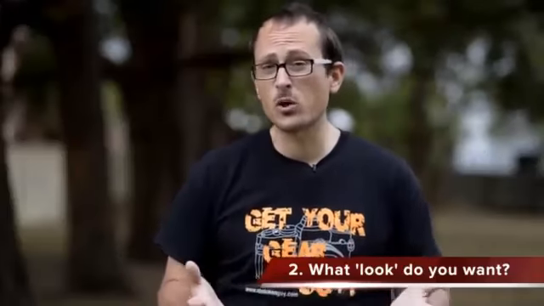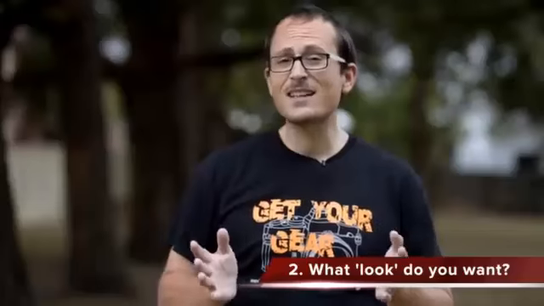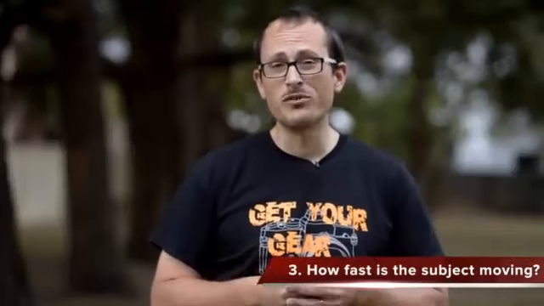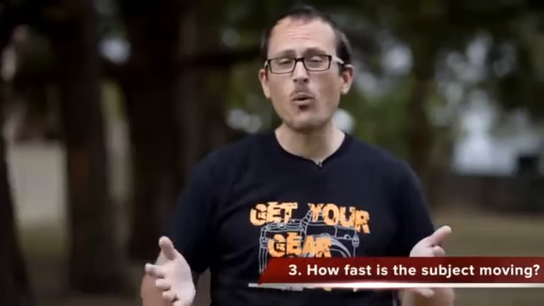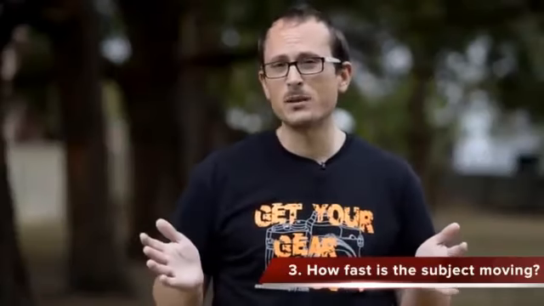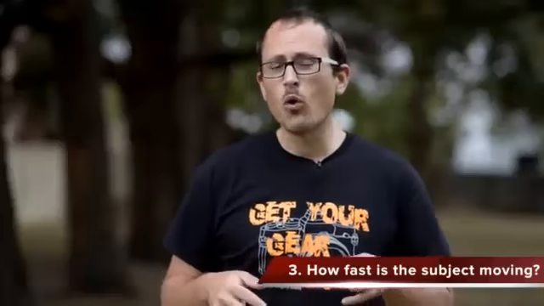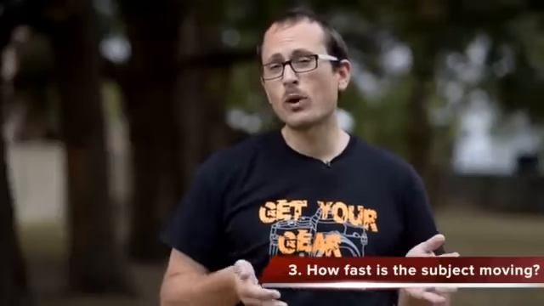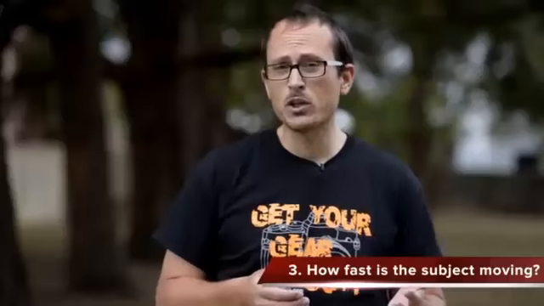The next thing is, how much blur do you want in your shot? Do you want it to just be a little bit blurred out, or extremely blurred out, or to just totally disappear? And then the last thing is, how fast is your subject moving? If you're shooting a Formula 1 car at 1/100th of a second, it's still going to be terribly blurred. But someone walking, you may need to drop it down to like 1/15th of a second to really get much blur going on.